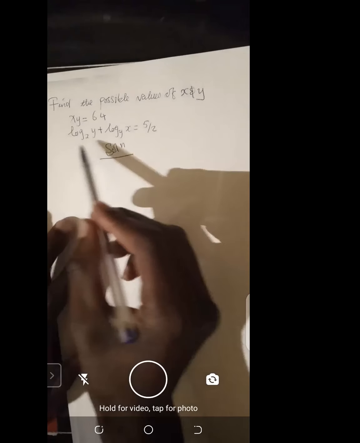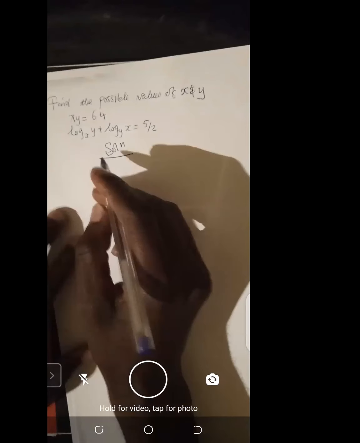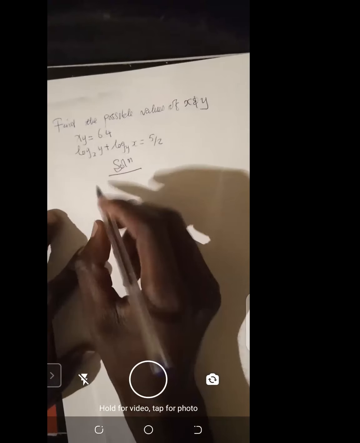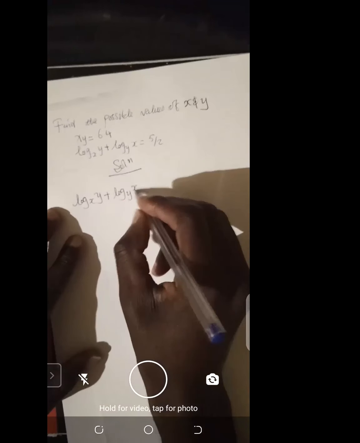So let's begin with this one: log y to the base x plus log x to the base y, this being equal to 5 over 2.